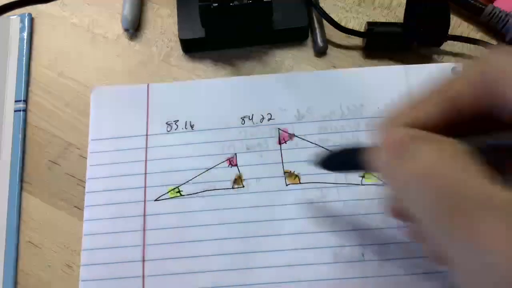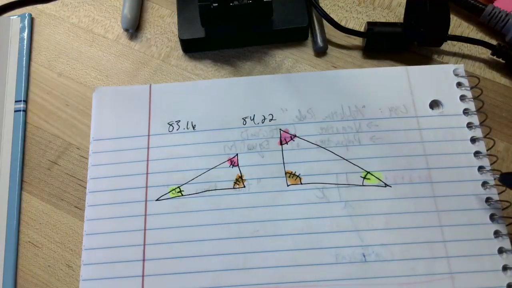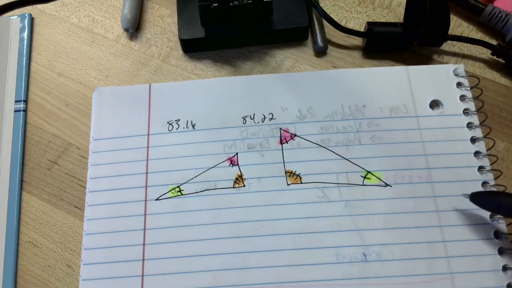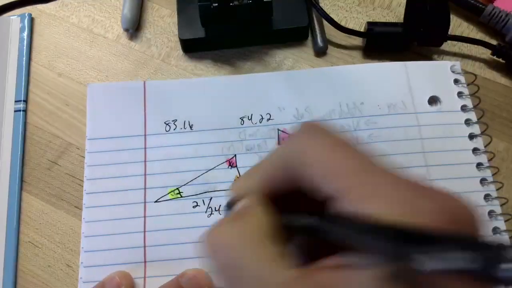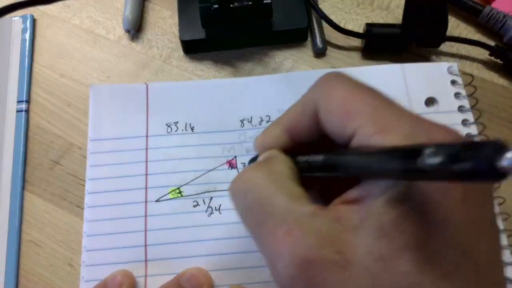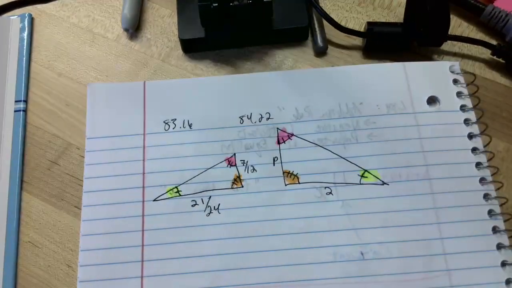If you don't have that information and you don't have a statement that says the triangles are similar, you can't write a proportion to solve things. You might have to do something else, if there is anything else you can do. So what we'll begin doing now is filling in the information that we have from the problem, and then this was P and this is 2. And they're only asking about those.